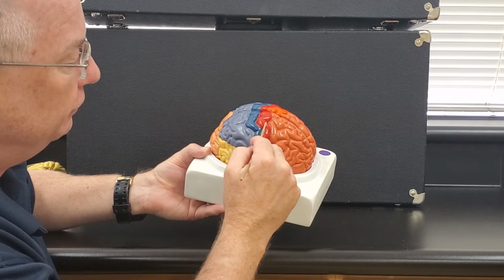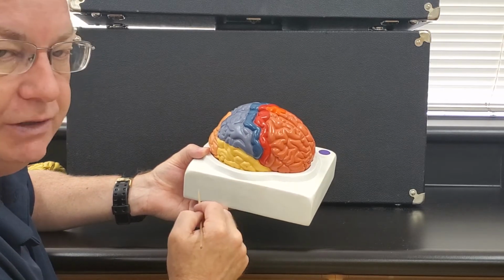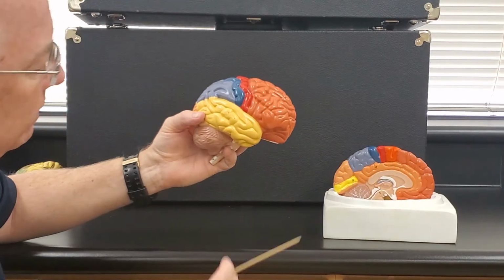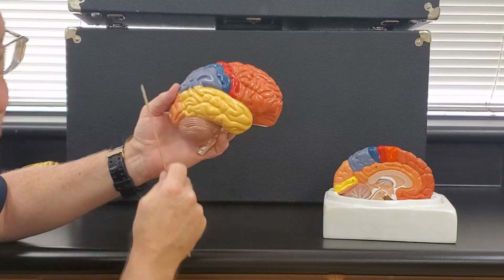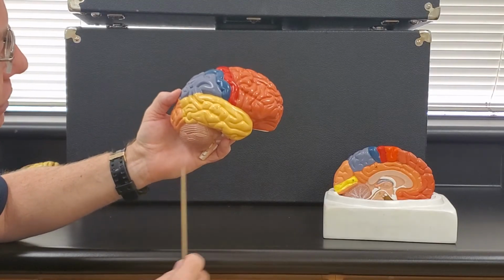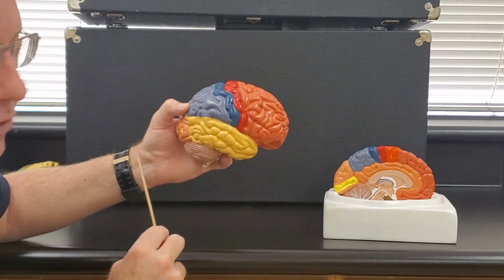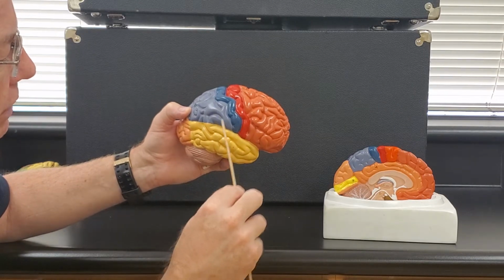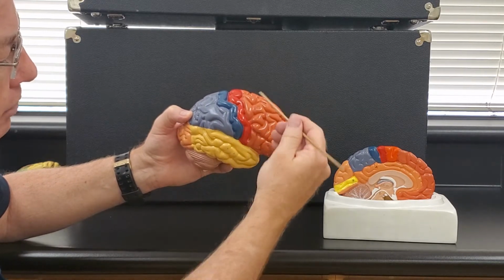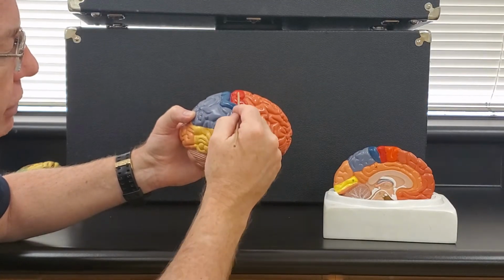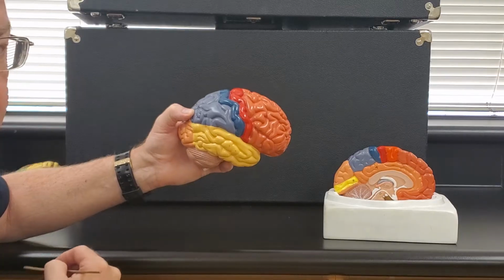This specific gyrus is anterior to it. Let me pull this out of the model again, out of the stand. This is anterior, this is posterior. The cerebellum is always posterior. That specific groove is anterior to that central sulcus, so this is called the precentral gyrus. Pre meaning before the central sulcus. So this is called the precentral gyrus here in red.